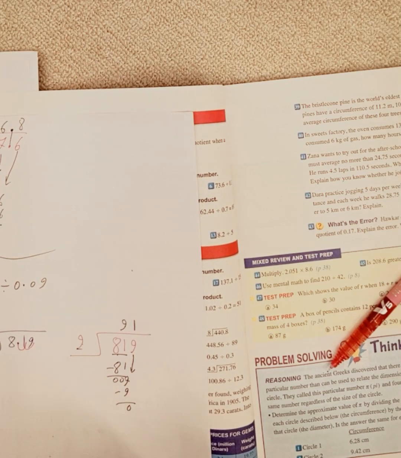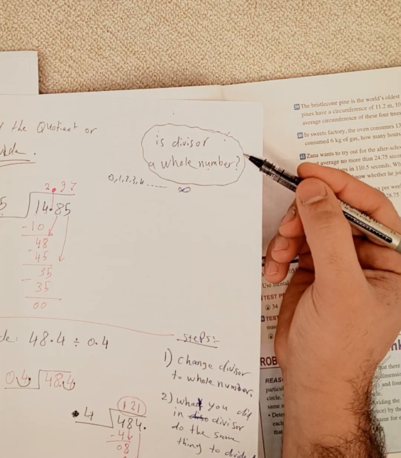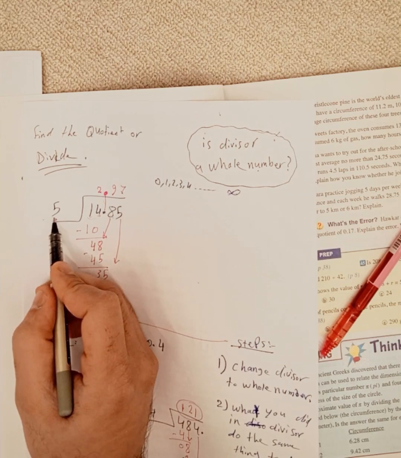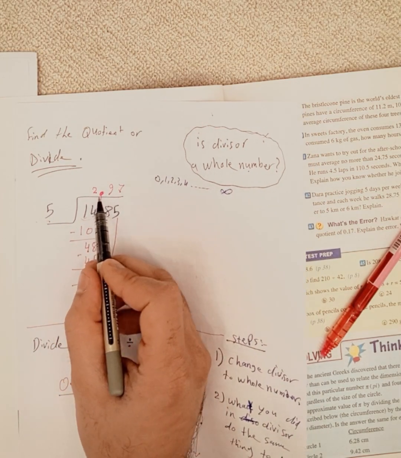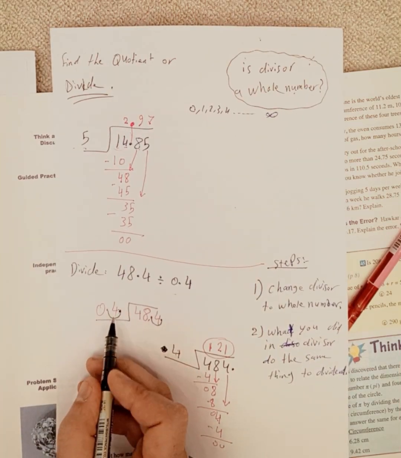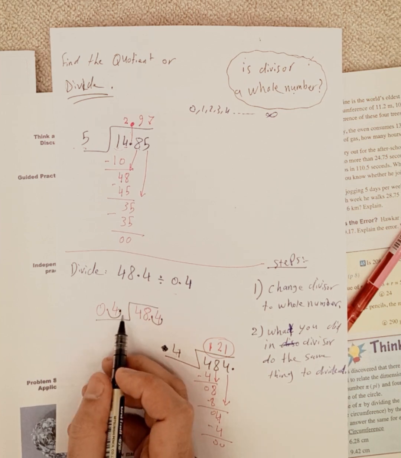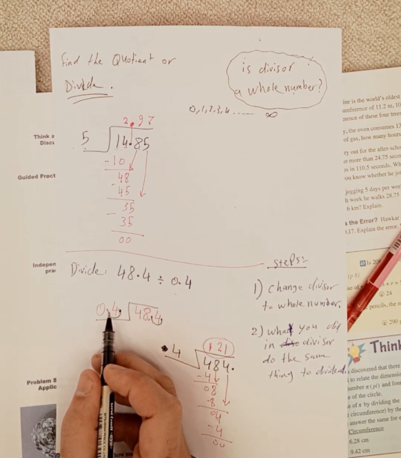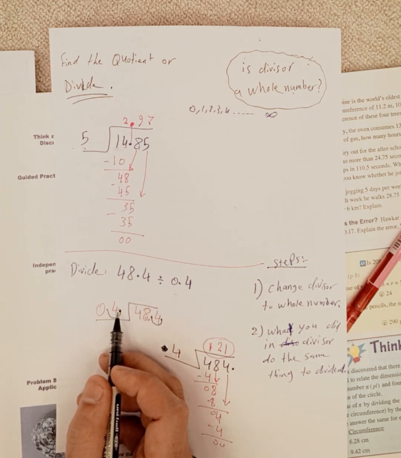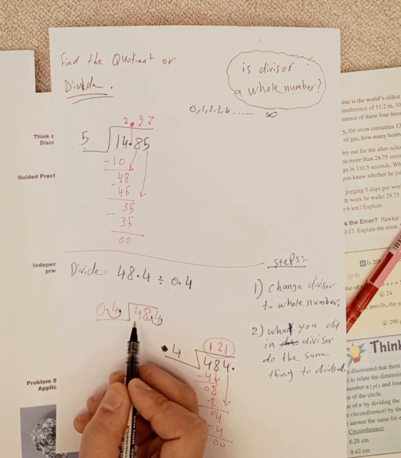The whole lesson is about this question: is the divisor a whole number? If it is a whole number, just line up the point straight and do your long division. But if our divisor is the decimal number, move the point to the end of the number. What you did in the divisor, if you move the point to the right twice, do the same thing in the dividend. If you move the point to the right-hand side, let's say 3 times or 4 times, do the same thing in the dividend. So that's it.